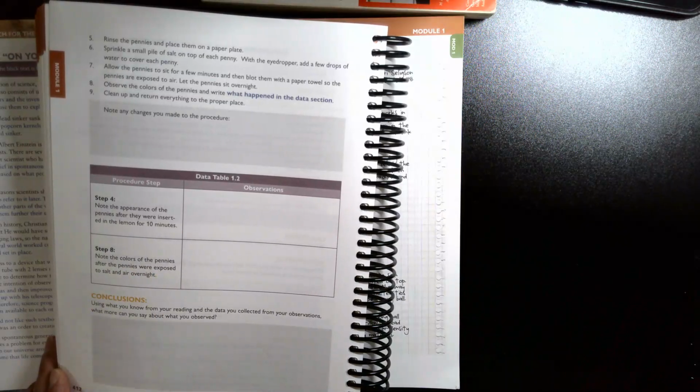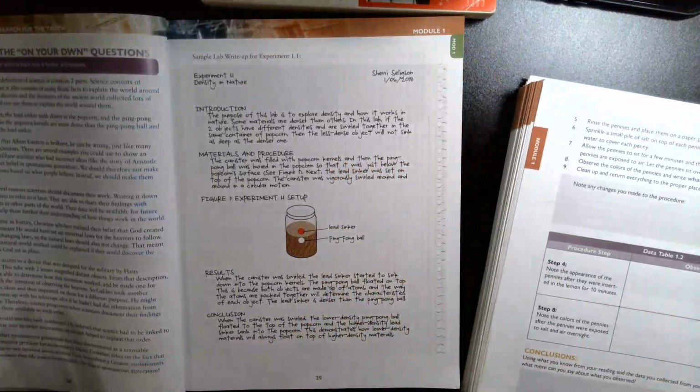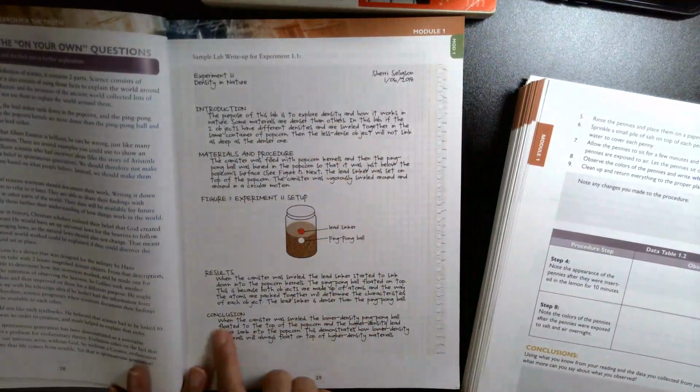And I'm just going to post what happened overnight. So it says, note the colors of the pennies after the pennies were exposed to salt and air overnight. Okay, so we can write what we think happened. If you have a hard time doing your conclusions for the lab, right here it tells you what happened.